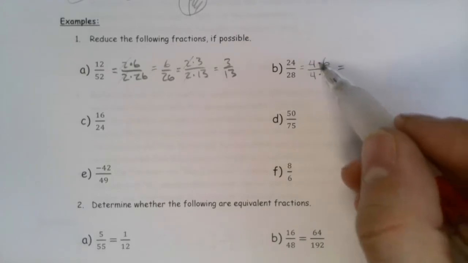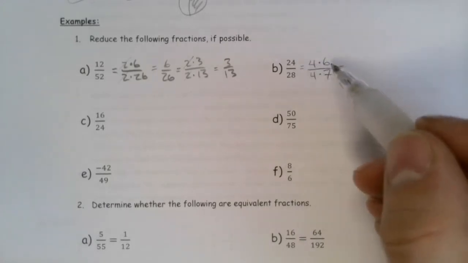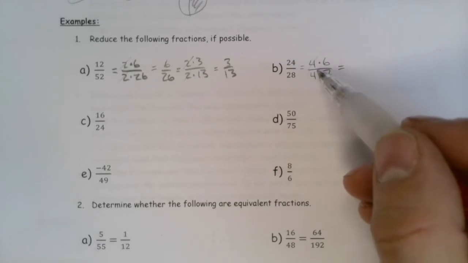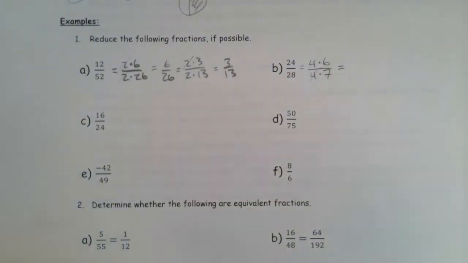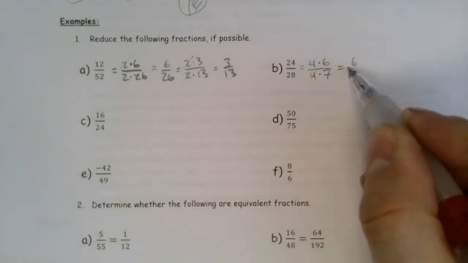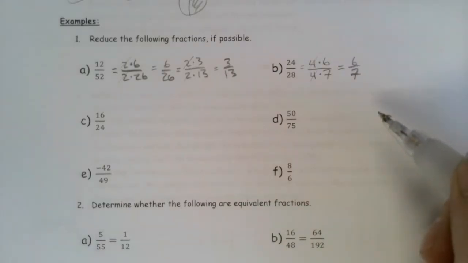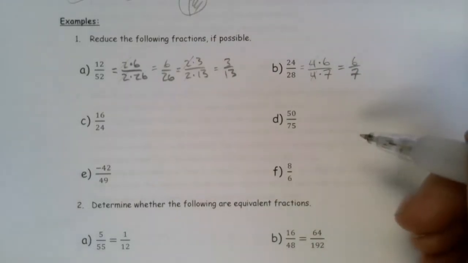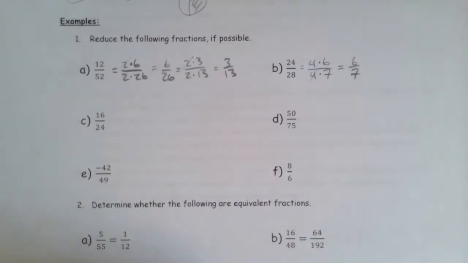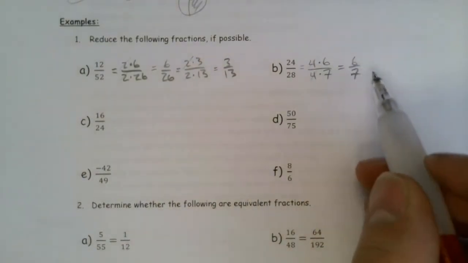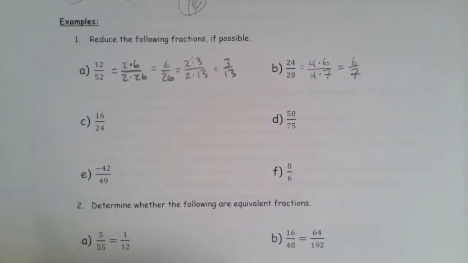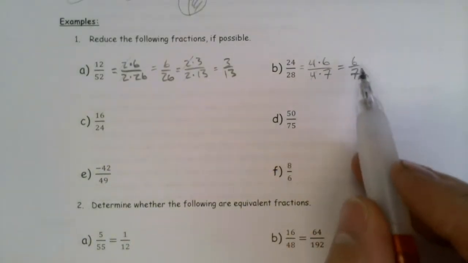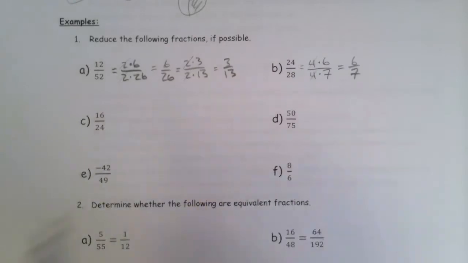Now, again, because I'm allowed to do this, I can do this little bit of division here. 4 divided by 4 is 1, and 1 times 6/7 is 6/7. And that's as far as I can go because 7 is prime. Okay, I can't break 7 down into any other factors here, so I know there's going to be nothing shared between the numerator and denominator. So that's as far as I go. And 6/7 is much clearer to me than 24/28.